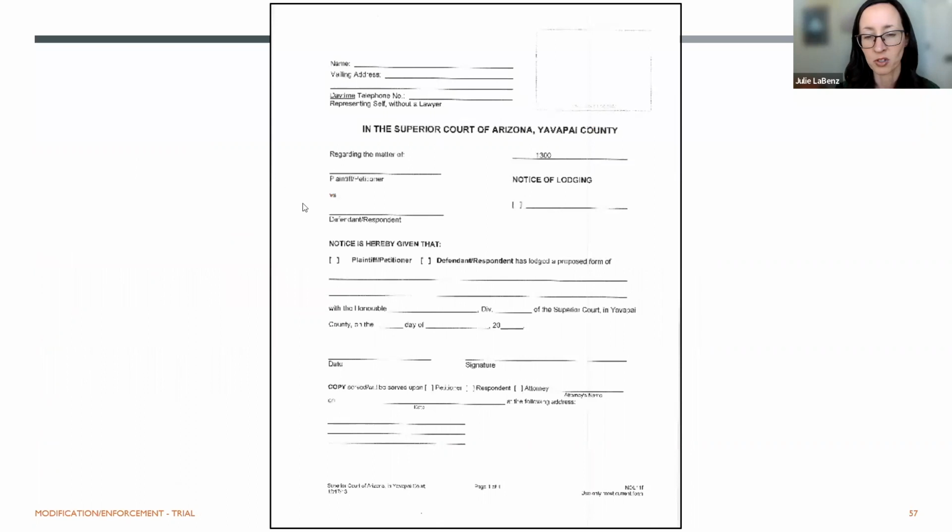So here's a sample of a notice of lodging. I only found this form in the Maricopa County forms, but it's essentially just saying, look, I'm giving notice that I'm lodging this proposed form of order. And the reason you do this is because it gives the other side a chance to object. So you lodge the proposed form of order and the other side gets to review it, and they have a certain amount of time to object if they think that the language is not accurate or isn't as clear as it could be, or is missing something. They would have a chance to file a written objection if they opposed all or part of the proposed order.